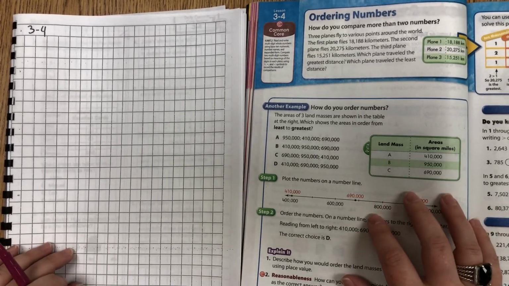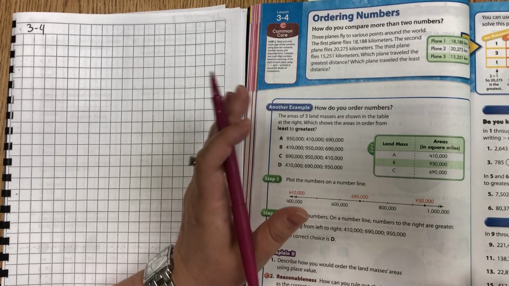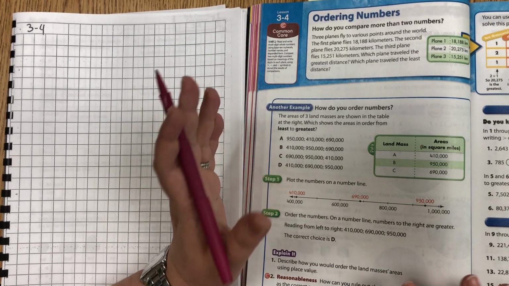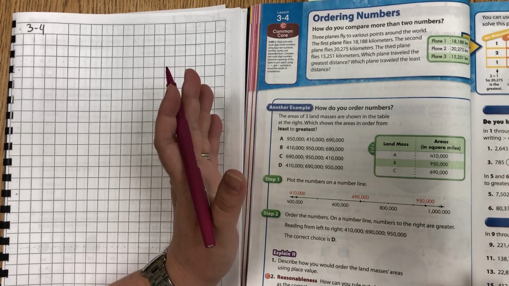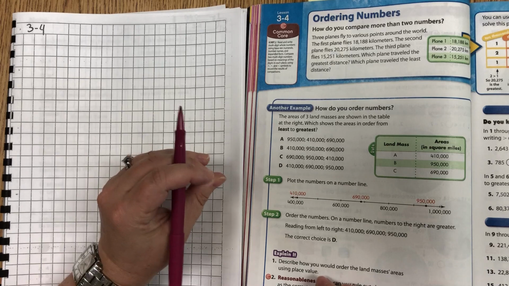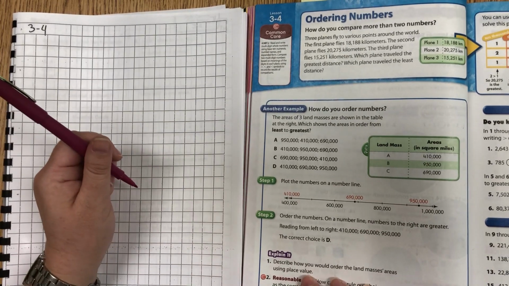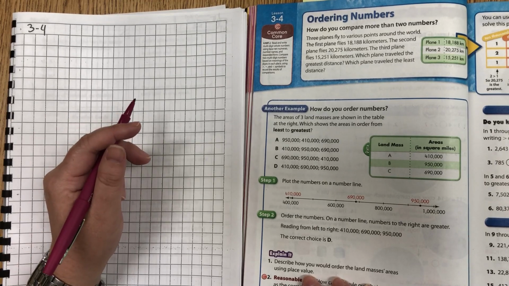Okay, so this lesson is very similar to yesterday. It's still about ordering numbers and understanding the relationships of numbers. Greater than, less than, equal to kind of a thing. But this one is focusing on actually ordering more than 2. So really, this lesson is all about greatest to least or least to greatest.